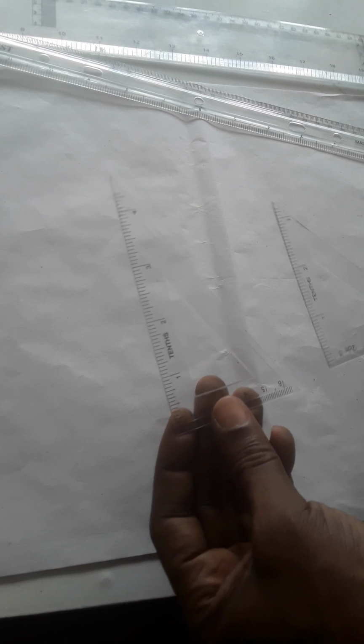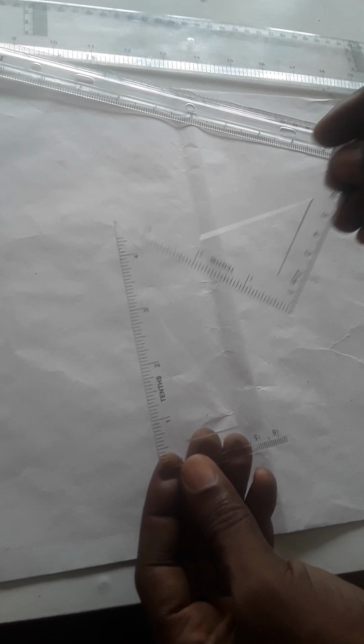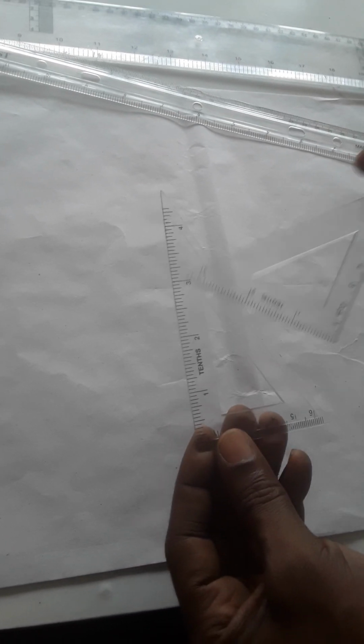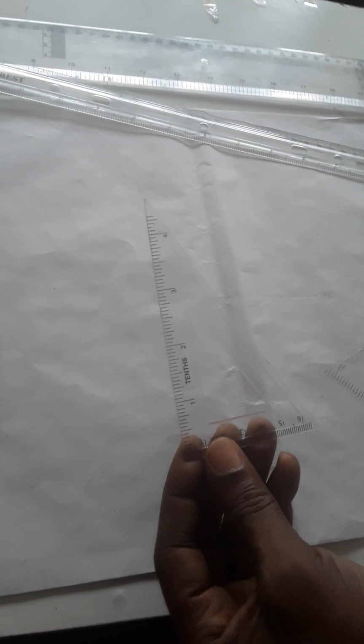So there are two types of set square. We have the 60 and 30. This is 60 and 30. As you can see, the right angle triangle shape. It has 60 and 30. This is the right angle triangle shape. So we also have the isosceles triangle.